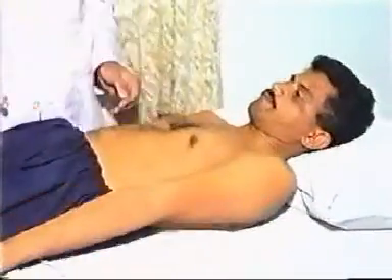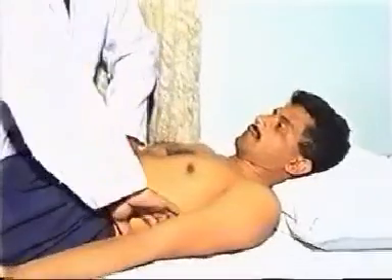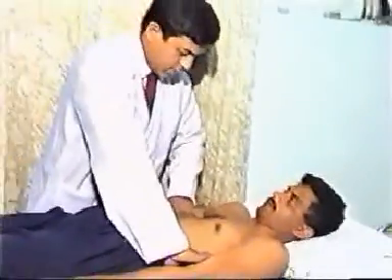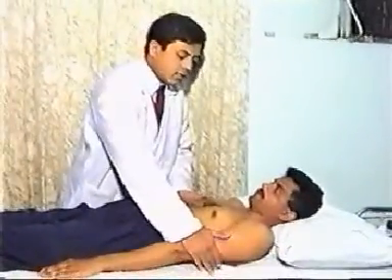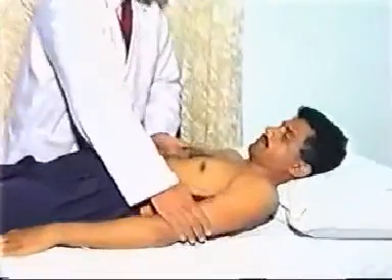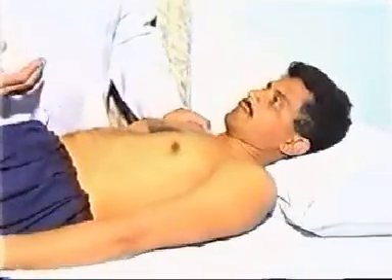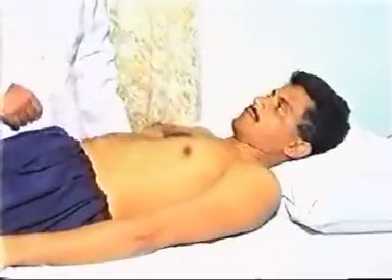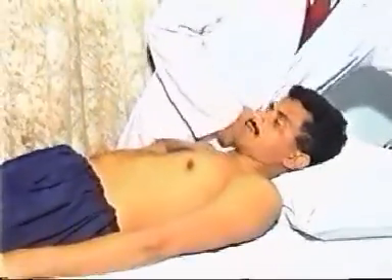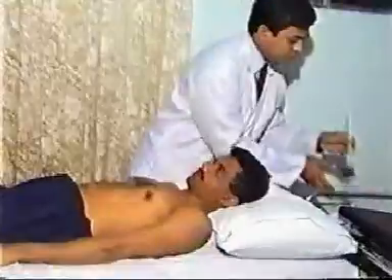Flex the shoulder joint. Adduct the shoulder joint. Abduct the shoulder joint, and while sitting you can look for the extension of the shoulder joint. Once you are finished with the power, the tone, the power, you can go for the reflexes.